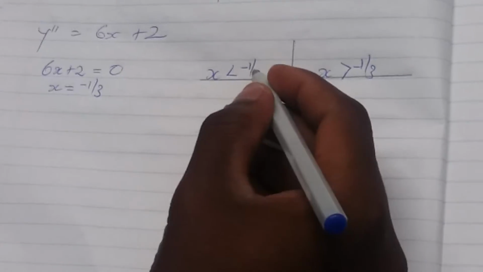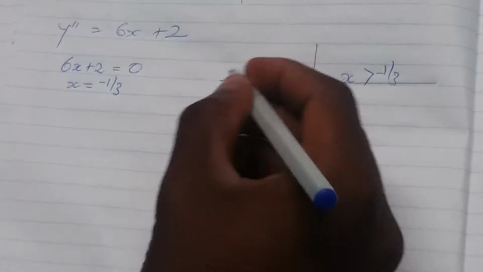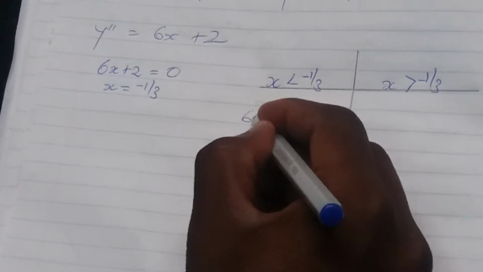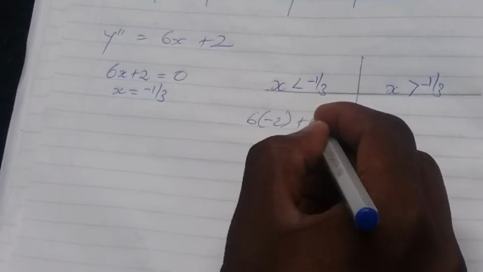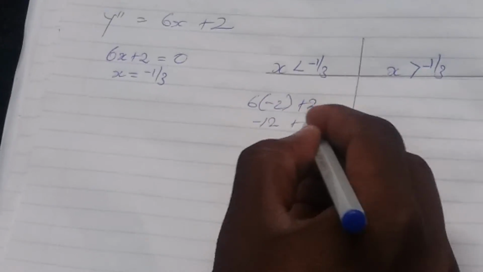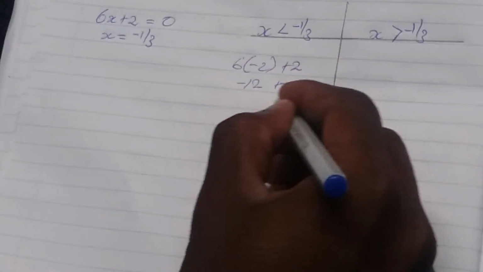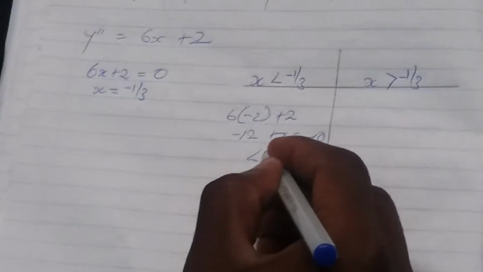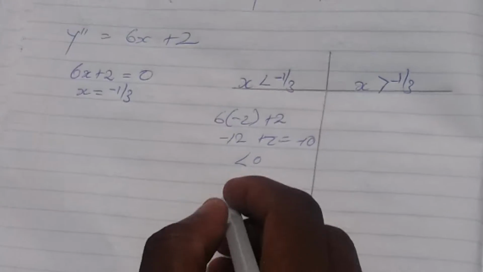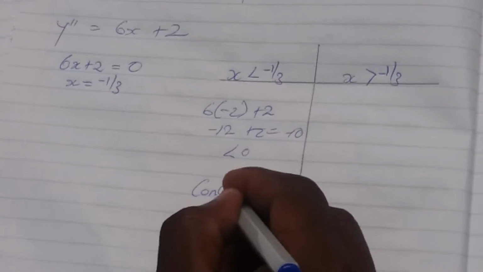So to the extreme left of -1/3, let's just take a value of -2, and we put it in our second derivative function, which is just going to be 6 times -2 plus 2, which is -12 plus 2, which equals -10, which is less than 0. So it means that in this region it is going to be concave down.